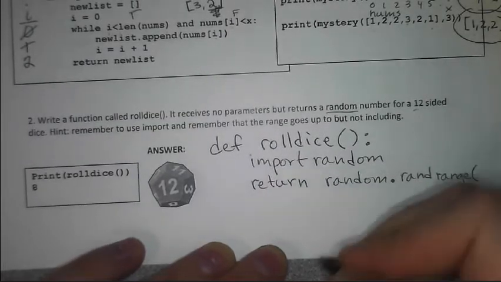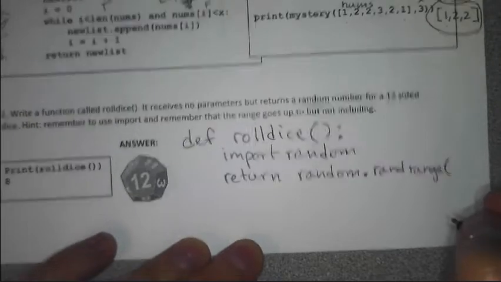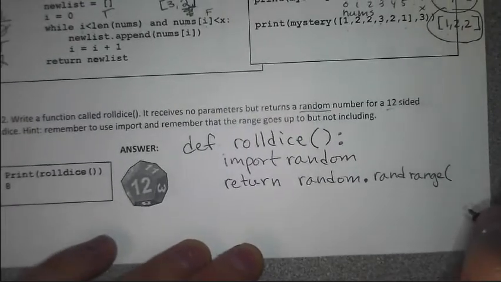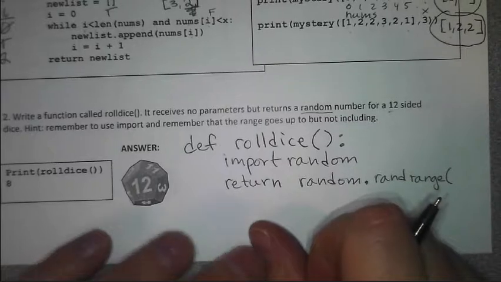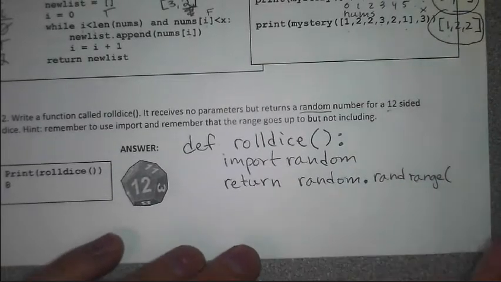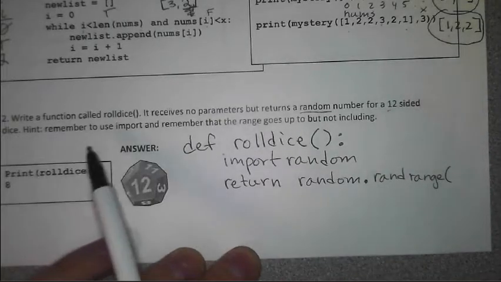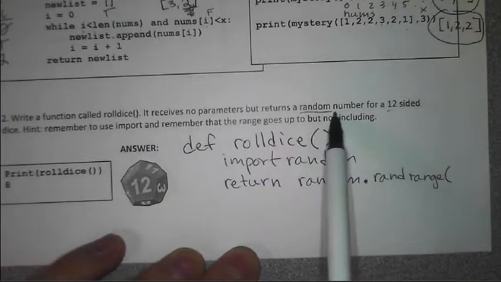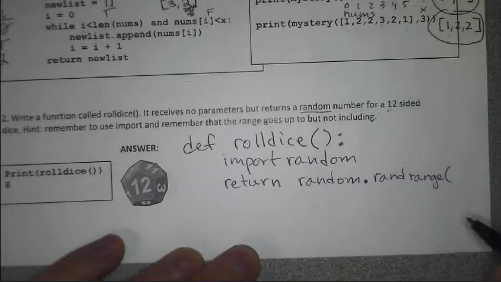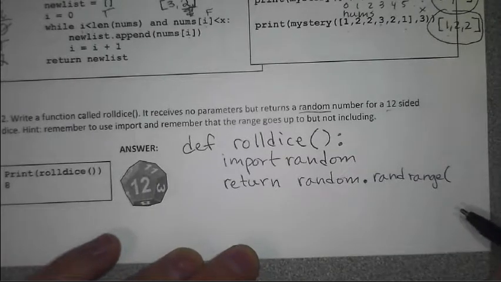Rand range acts kind of like the range function, but instead of giving you a big list of numbers, it just randomly gets one from that list of numbers. So we want it to be a 12-sided dice, a random number from 1 to 12.